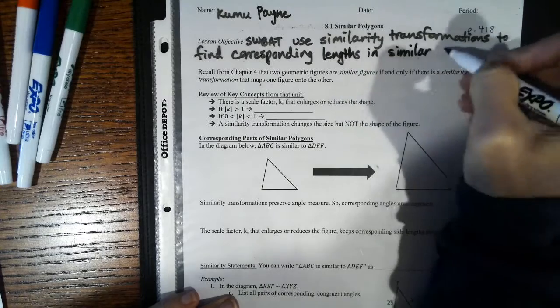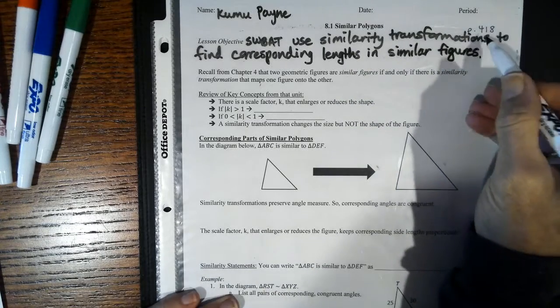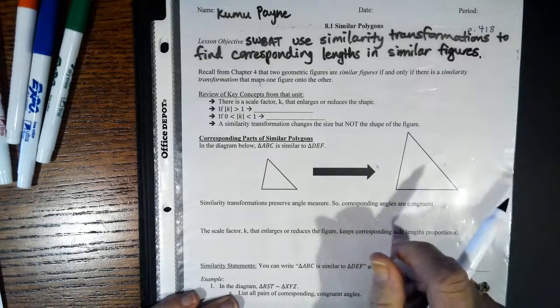So now we're actually just going to be finding numbers. If you want to follow along in your book, it is on page 418.